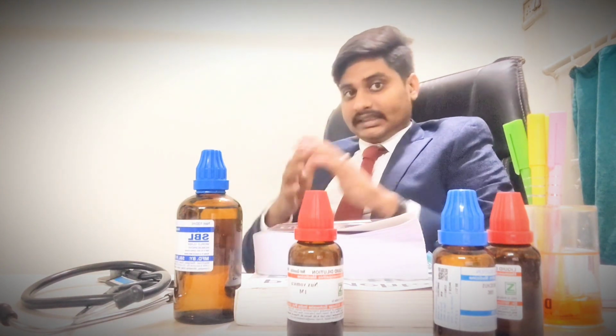Due to which, what happens further? The accumulated pus breaks the capsule of the tonsils. Our human tonsils have capsules. These capsules get broken by this accumulated pus and lead to the condition of peritonsillar cellulitis.